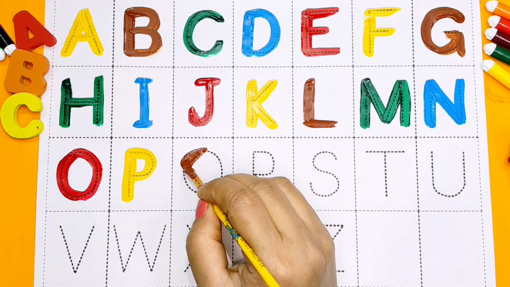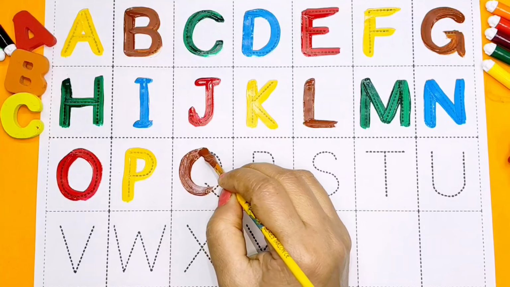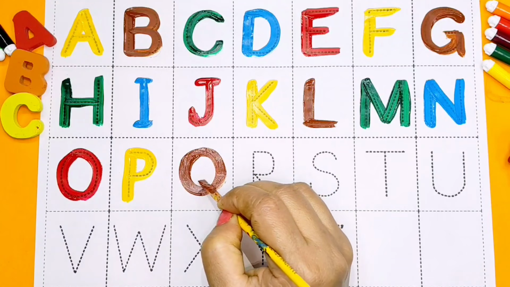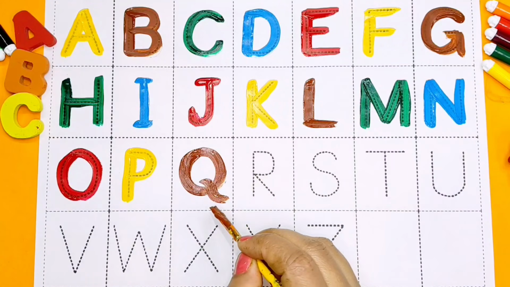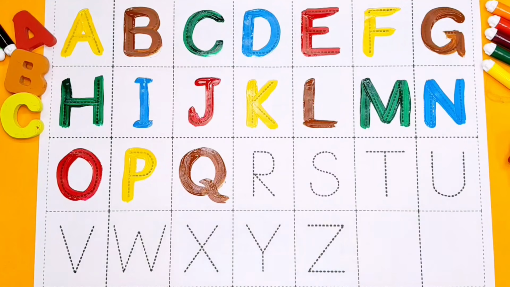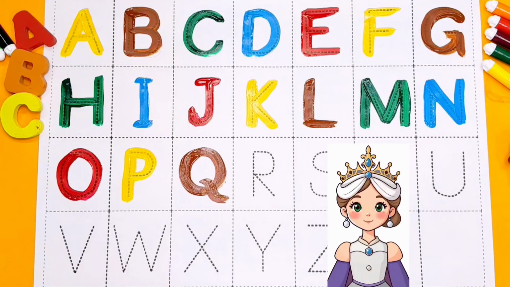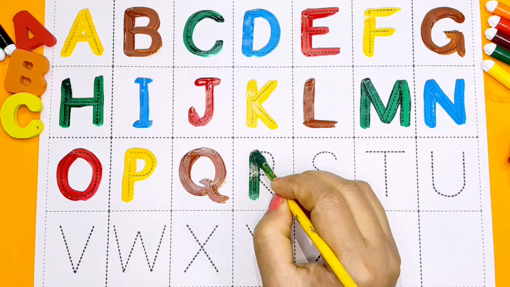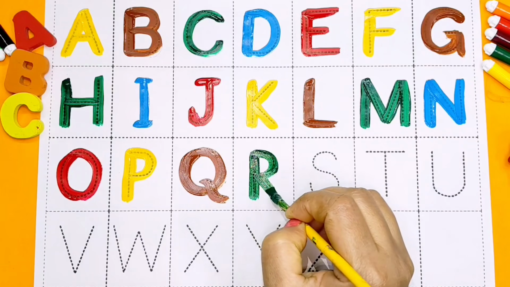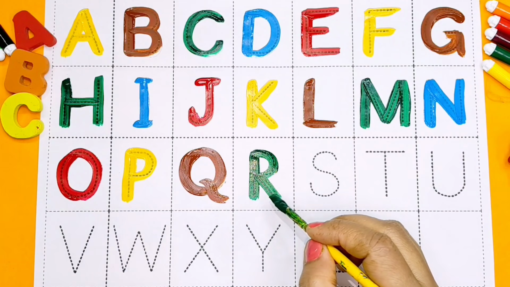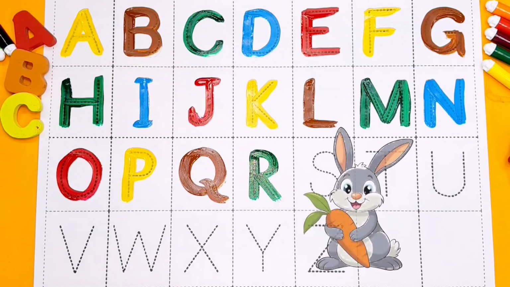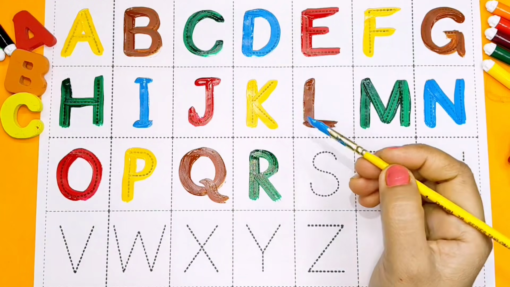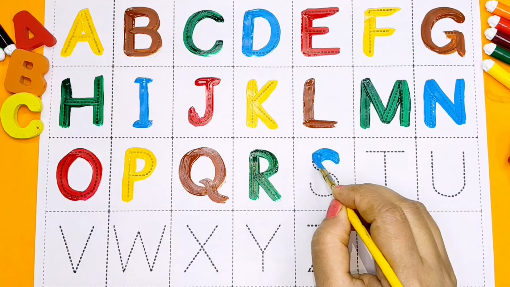Brown color. Q for queen. Dark green color. R for rabbit. Sky blue color.